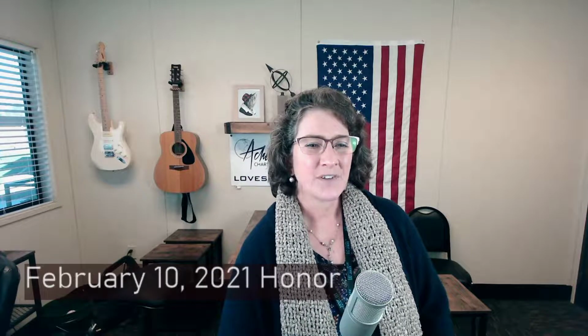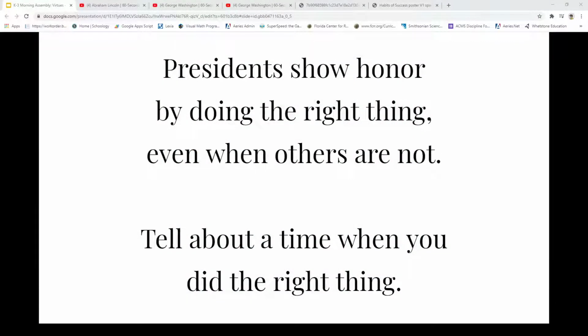So he showed honor by doing the right thing, even when others were not. Other presidents maybe didn't make some of the big changes that President Lincoln did, but he took a stand and did make a change so that they could end slavery.